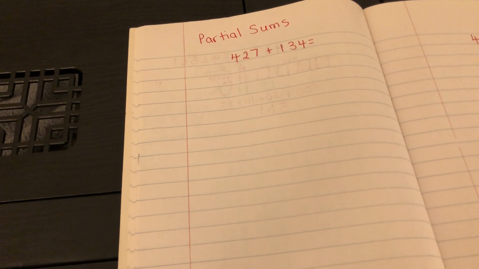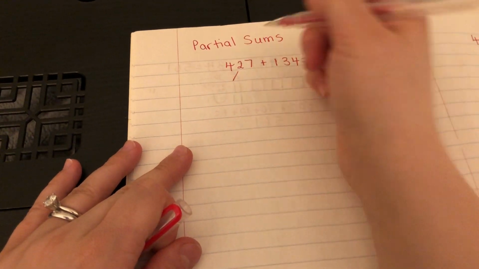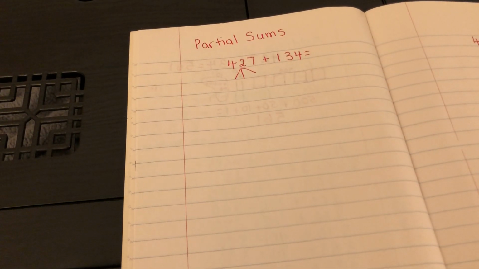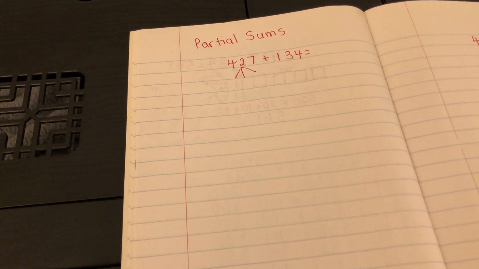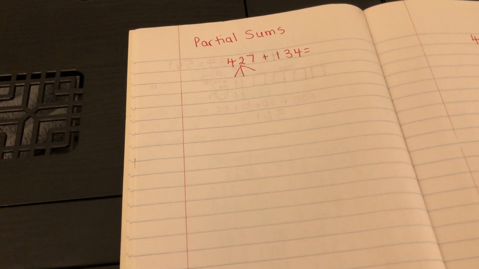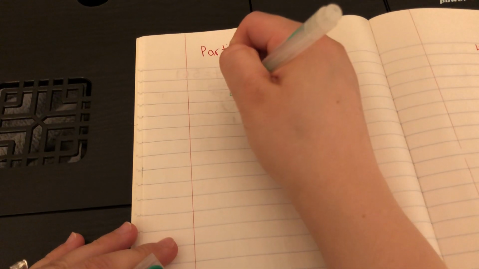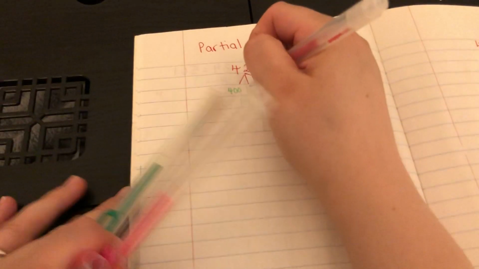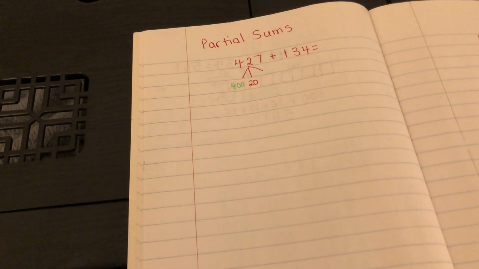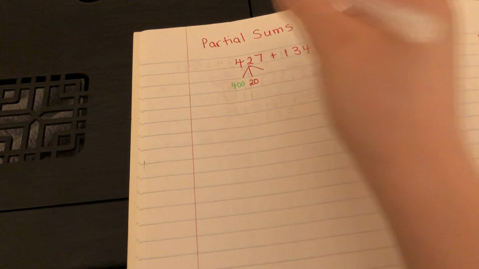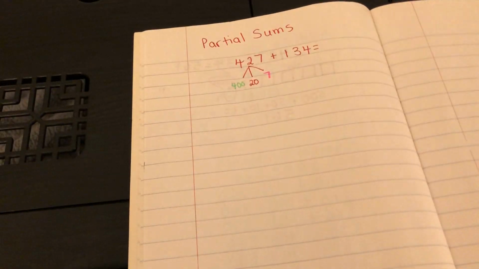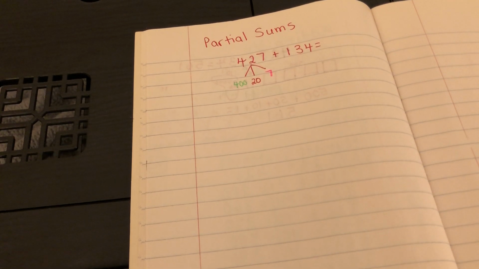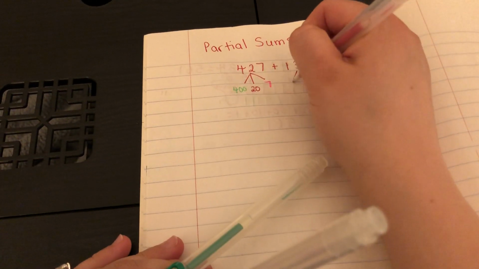So what we're going to be doing is breaking up our number into hundreds, tens, and ones. So I like to make 3 little lines that come out to show the different parts of the number. So I know I have 400 in this number, so I'm going to pull out 400. I have 2 tens, so that's 20. And I have 7 ones. I'm going to show that in pink. So 427, I've separated my hundreds, tens, and ones for 427.